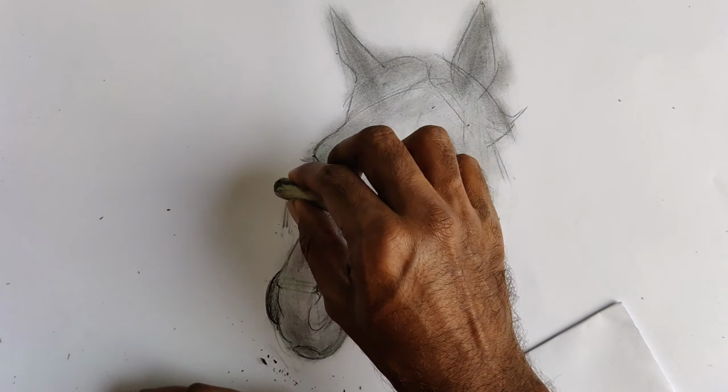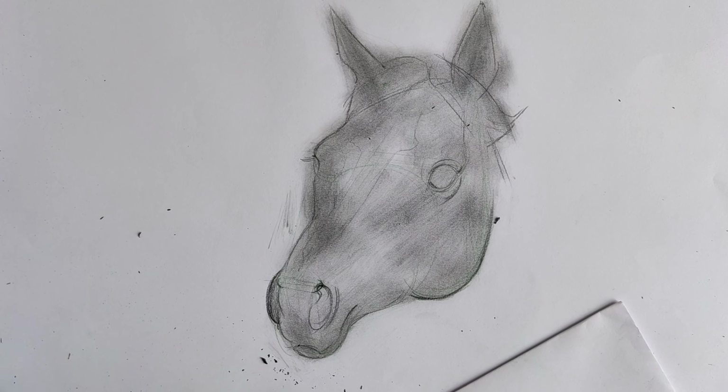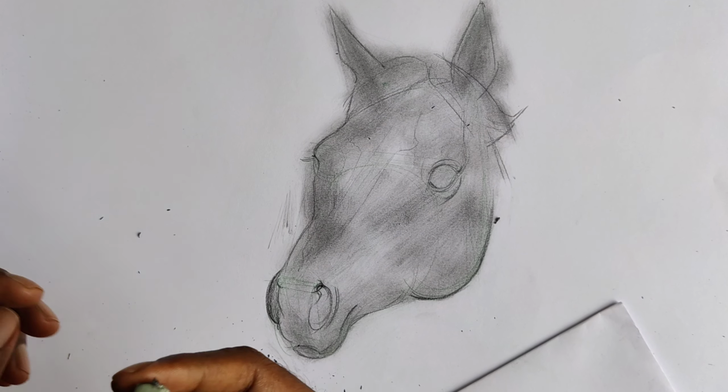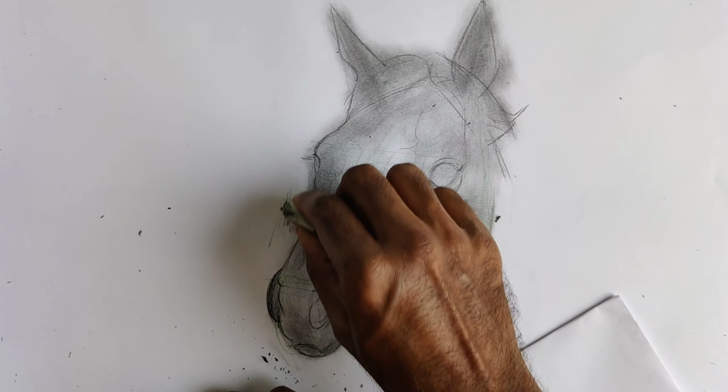Be careful when you're dust erasing. Sometimes your eraser has some stains on it, so it will leave a mark on the surface. So make it clean.